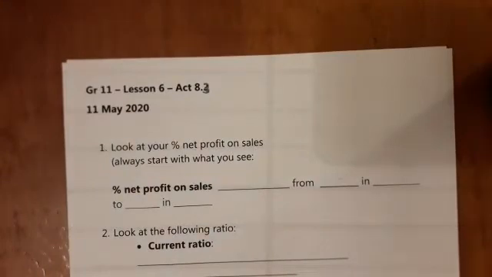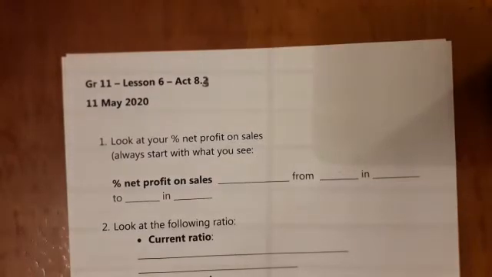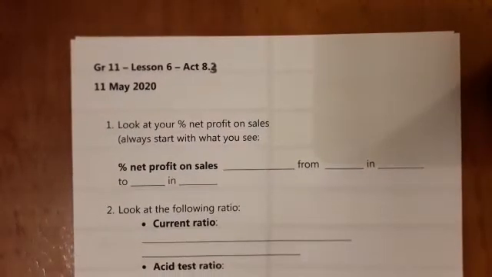There is one question of 8.2 though that I need to do with you because some of you might have struggled with number 2 of activity 8.2. Don't worry too much about that. We'll find some time to do that at a stage.